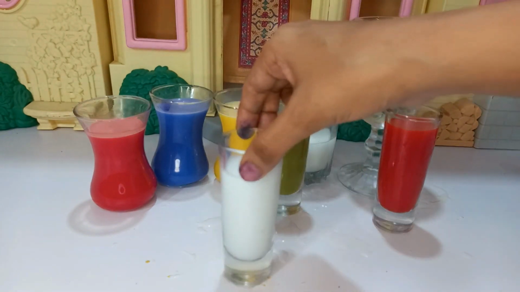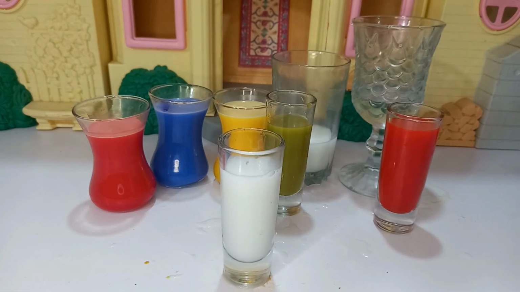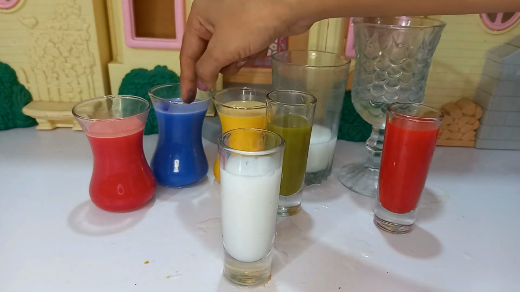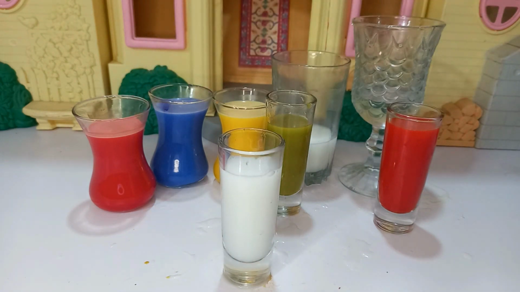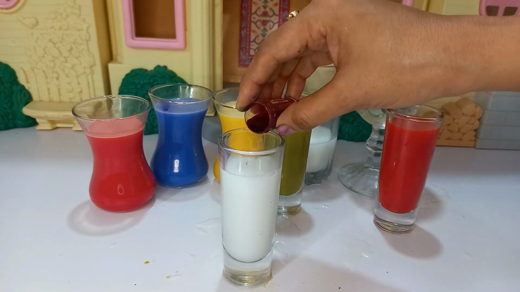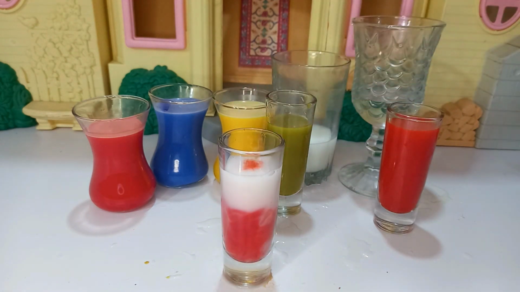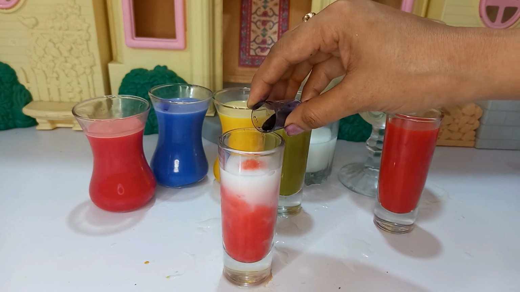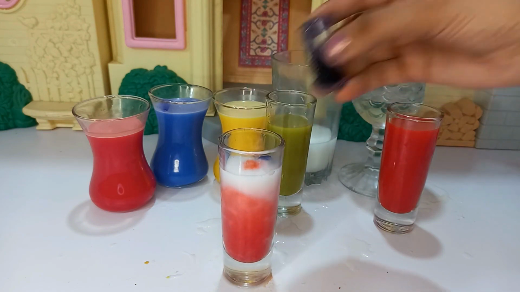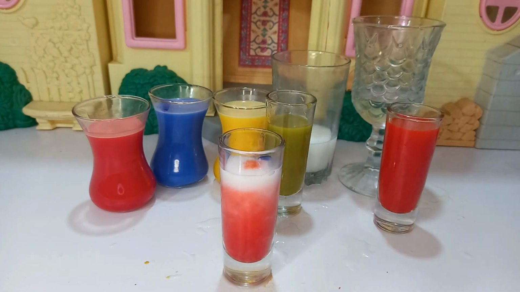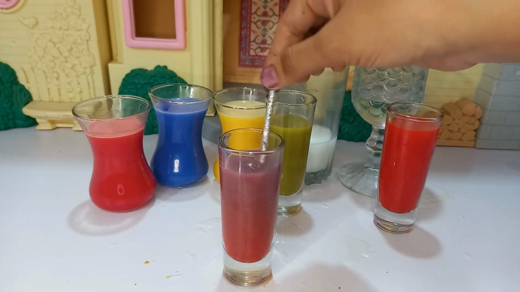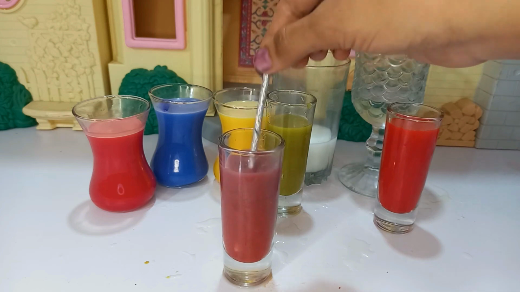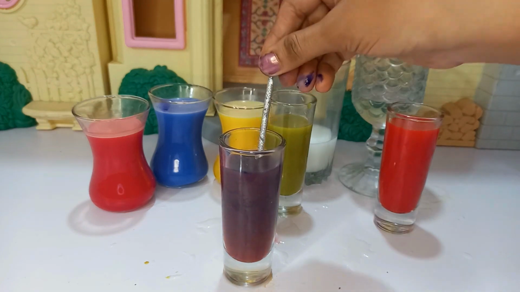Kids, what will happen when red color mixes with blue color? Okay. When red mixes with blue color, it makes purple color. Red mixed with blue makes purple color.